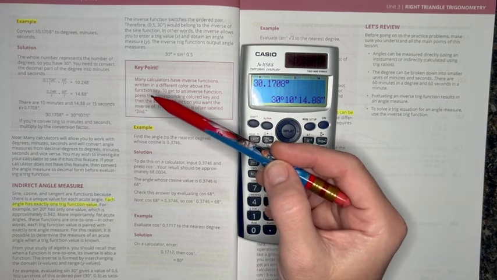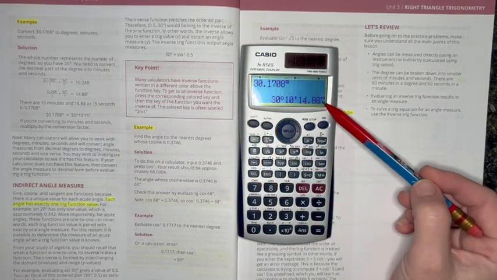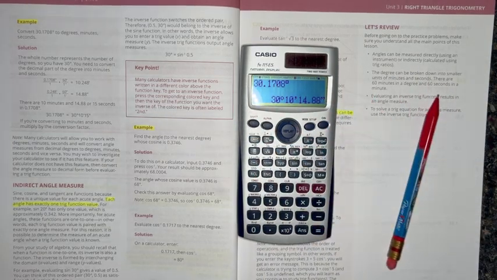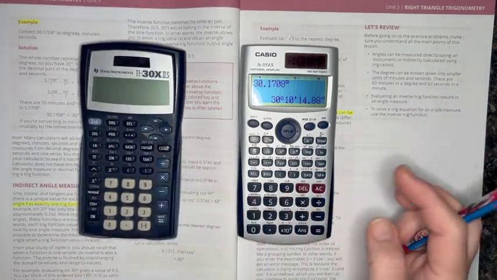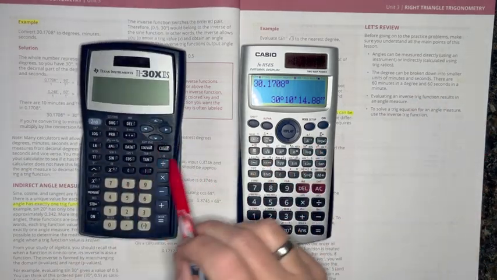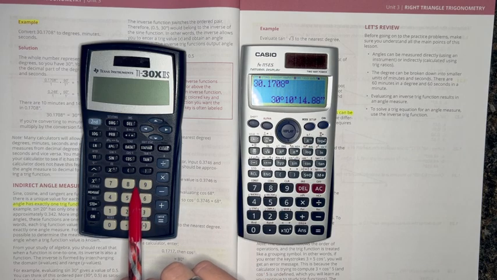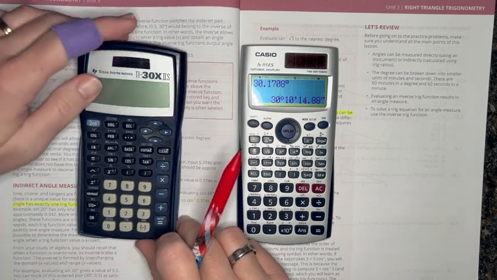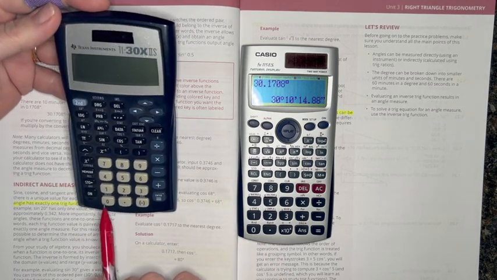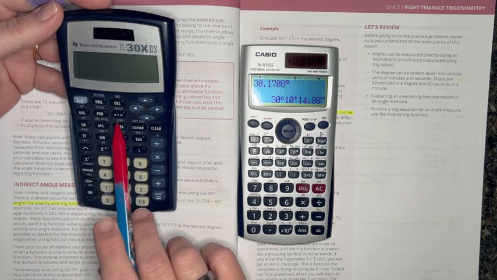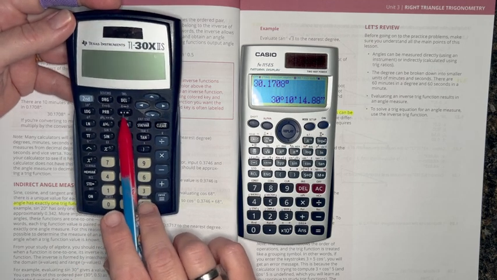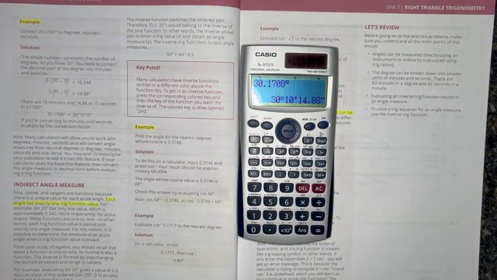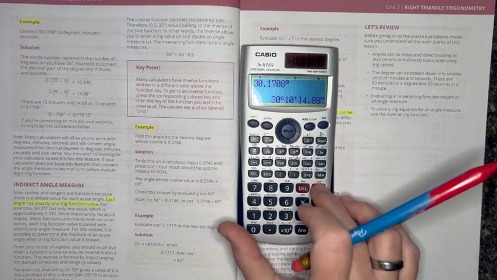So they rounded it up to 15 seconds. Okay, let me look at this other calculator and see if it has a similar function. Oh, yeah, right here. Degrees, minutes, seconds. Okay, so most likely your calculator does too, so I would check that out.